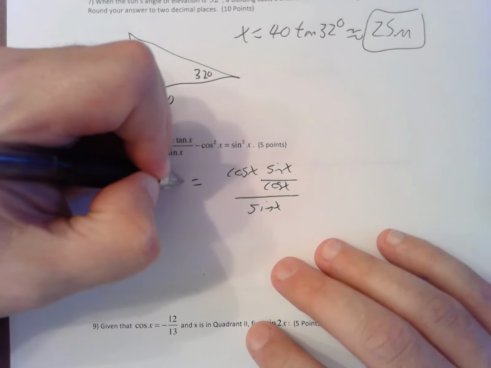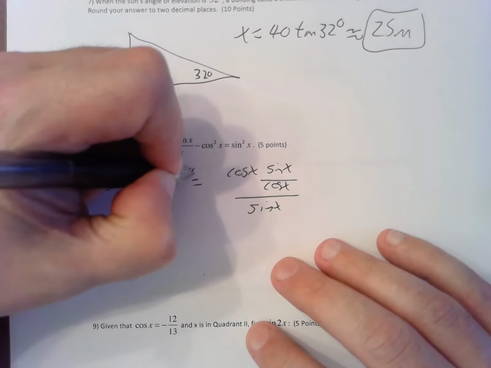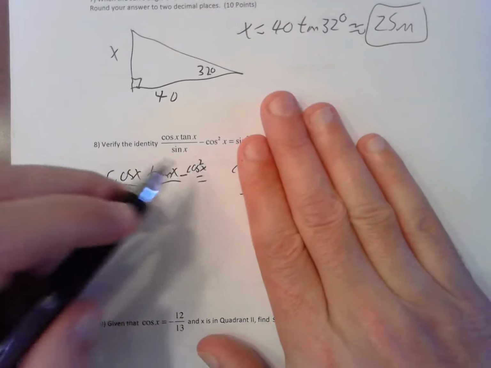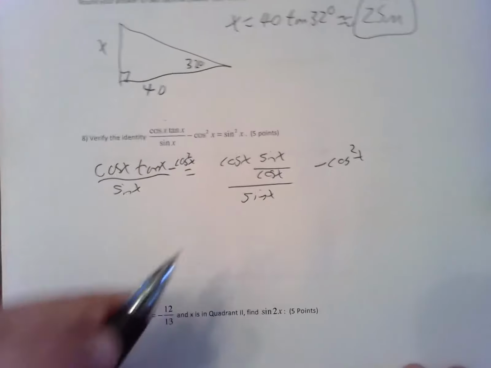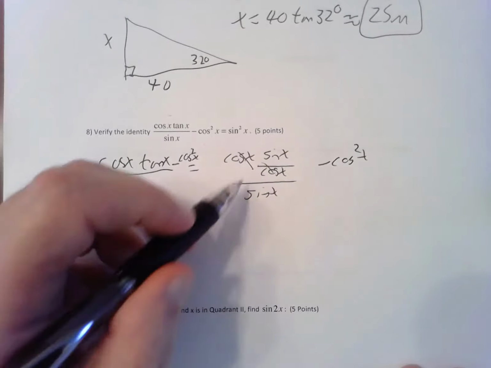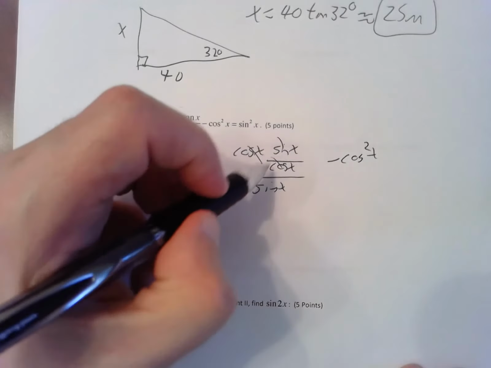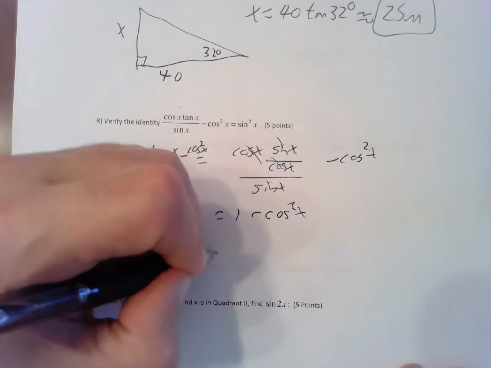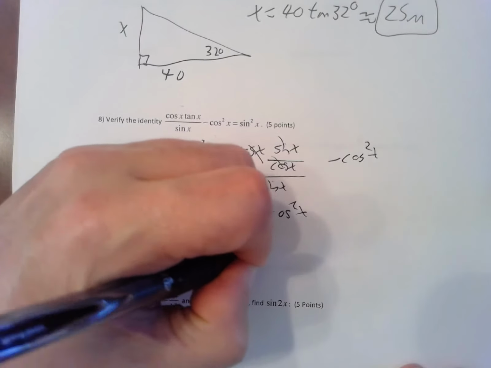Oh, I left something out. Minus cosine squared x. So that was the left side. Do some canceling here. Oh, look, I get sine over sine. That's just 1. I get 1 minus cos squared x. That's sine squared x. I'm done.